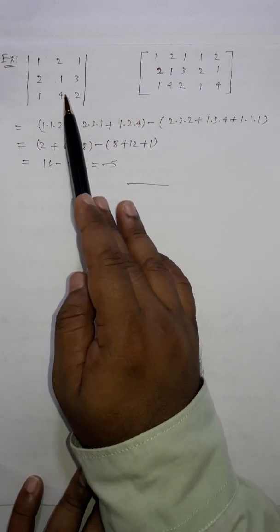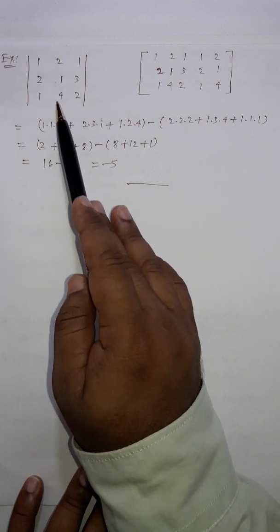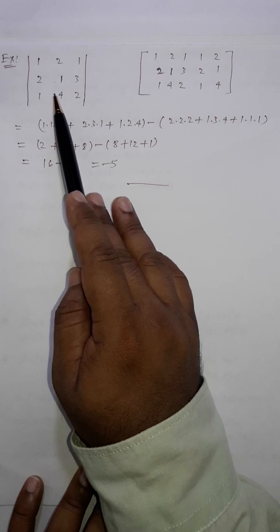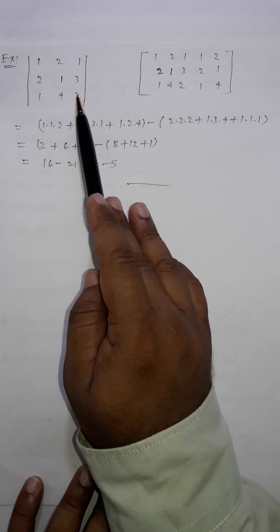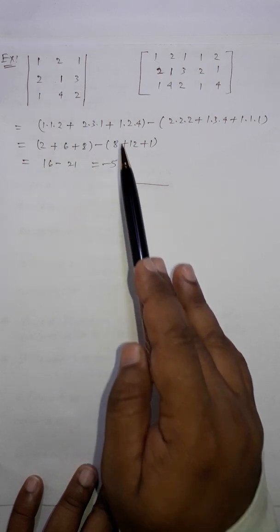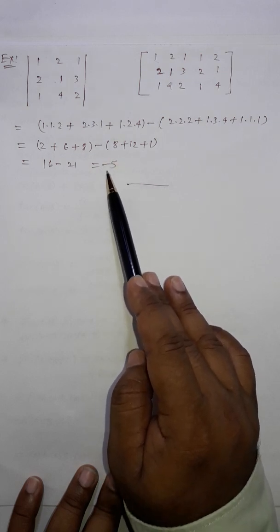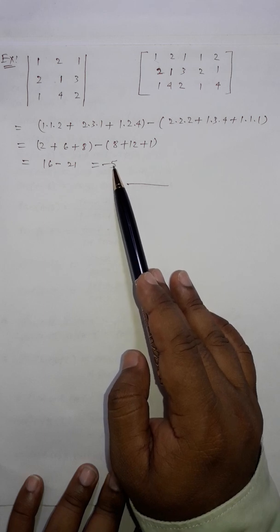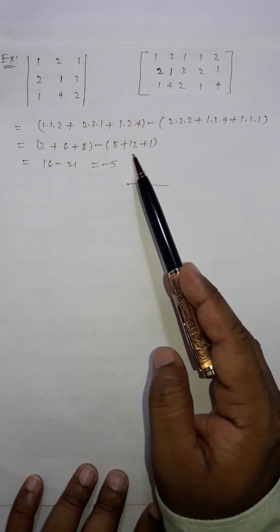Knowingly, friends, I have taken the same determinant as I used in Laplace, and in the case of Laplace the value of this determinant is minus 5, and you can see that by using Sarrus' rule also we are getting the same result, minus 5. This shows that both Sarrus and Laplace are workable, and you can use them according to your own comfort.